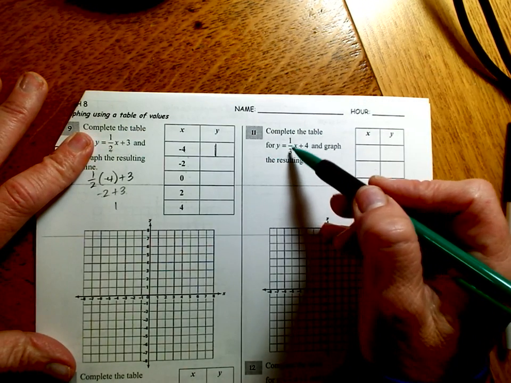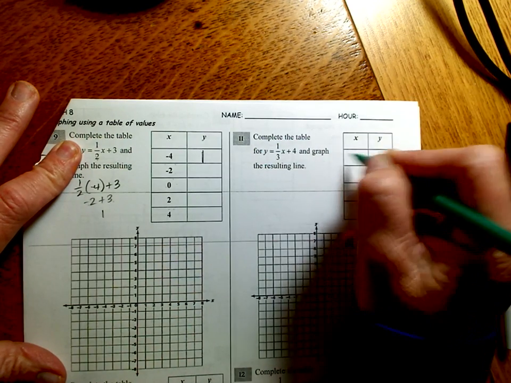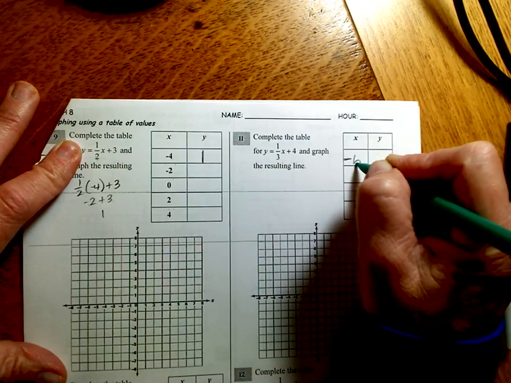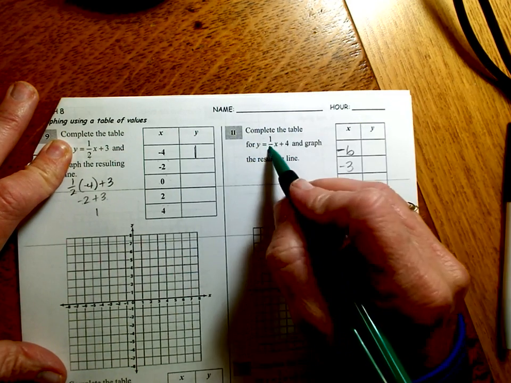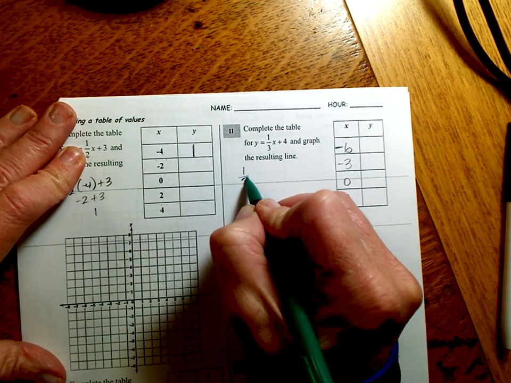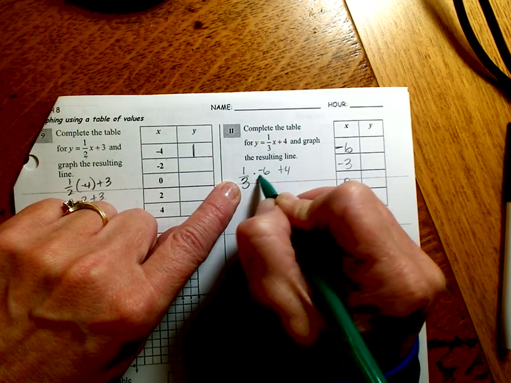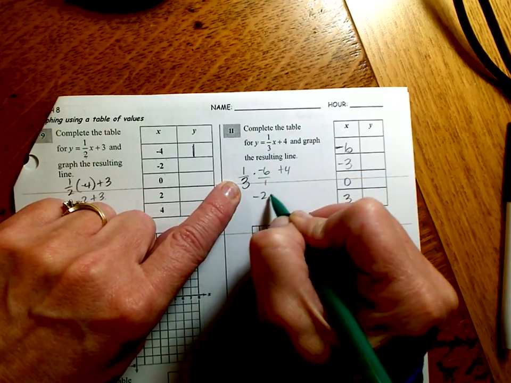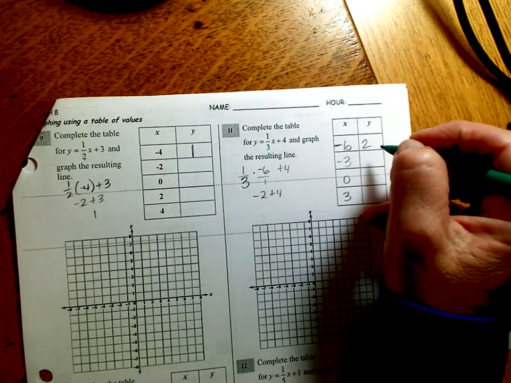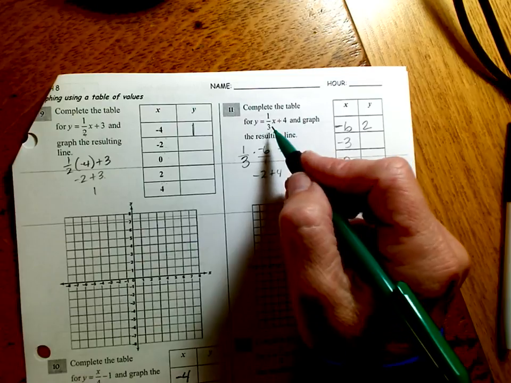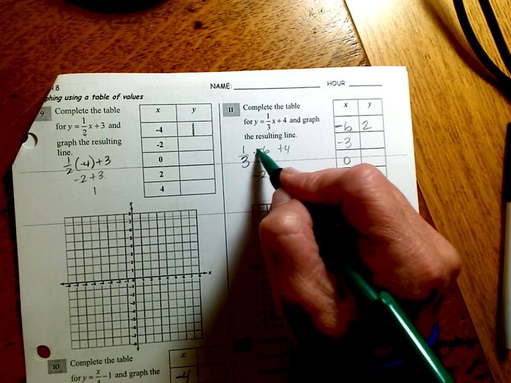So when you get these, like 1/3, I would pick numbers that 3 goes into. And I'd pick negatives and positives. So 3 can go into 6, so I'd pick a negative 6. Maybe negative 3, 0, and 3. And 1/3 of negative 6, multiplying by 1/3 is the same as dividing by 3. So that's going to be a negative 2, because a negative 6 divided by 3 is a negative 2. Negative 2 plus 4 is 2. Okay? If you absolutely need to use a calculator, that's fine. Don't change that to a decimal though. But just get really good about taking 1/3 times negative 6.